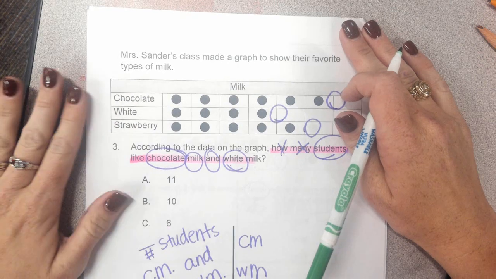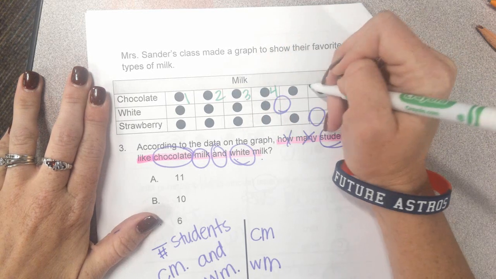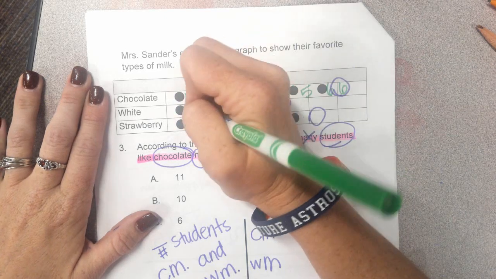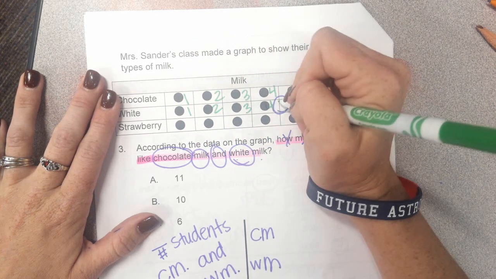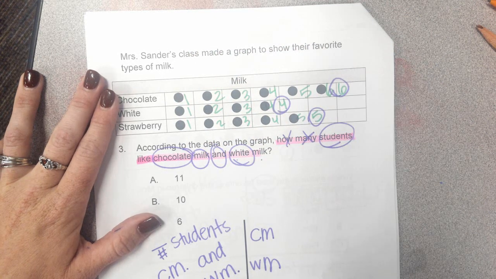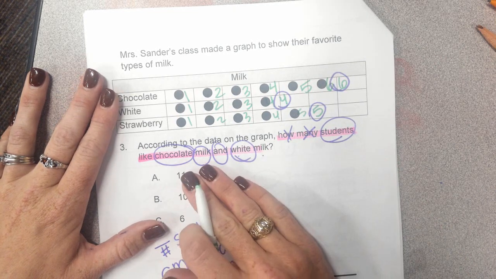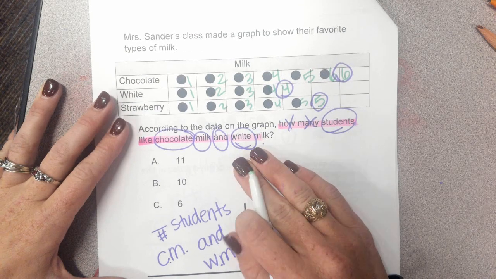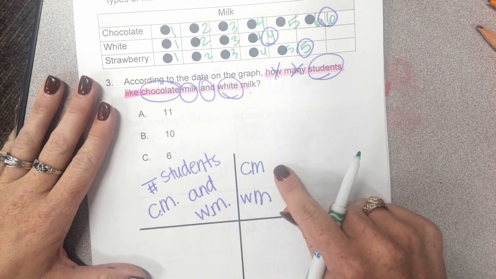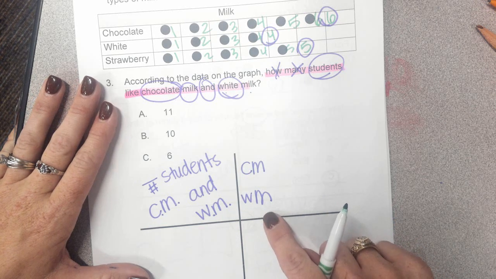Mrs. Sanders' class made a graph to show their favorite types of milk: chocolate, white, strawberry. So we're going to go ahead and label our graph, and then we're going to put the answer at the end. Okay, we're going to label white. 4 friends like white. 5 friends like strawberry. Then it says, according to the data on the graph, how many students like chocolate milk and white milk? Those are our important words, what we're looking for in our window pane. We're only looking for the chocolate milk and the white milk. So we put CM for chocolate milk, WM for white milk.